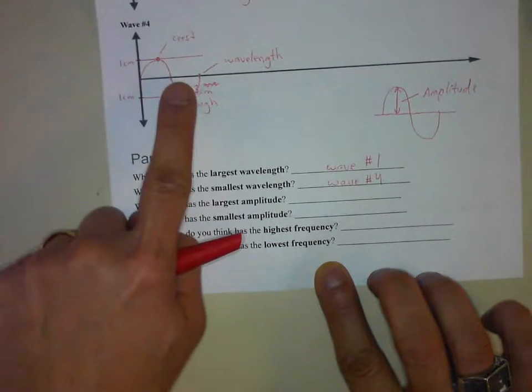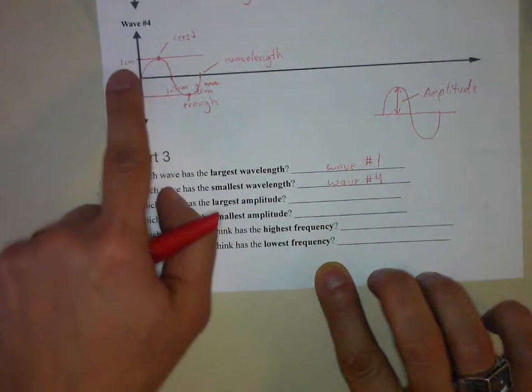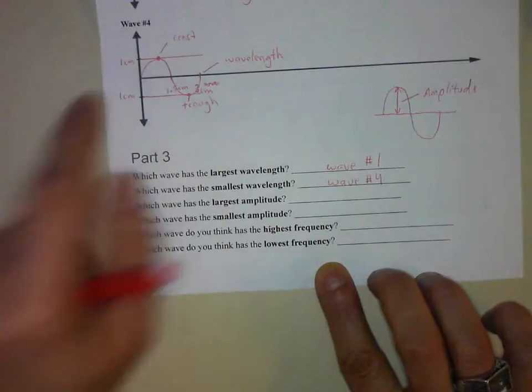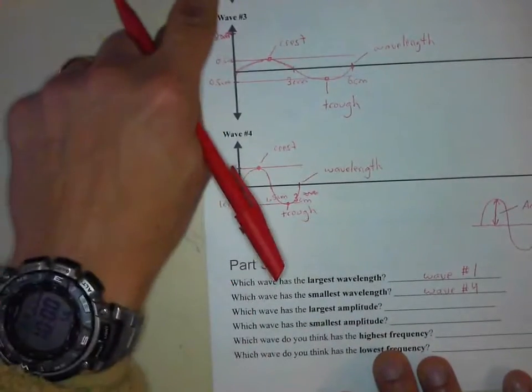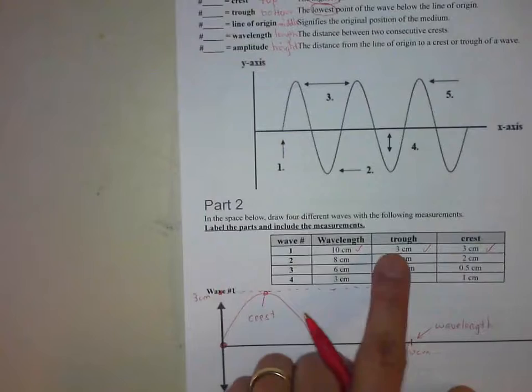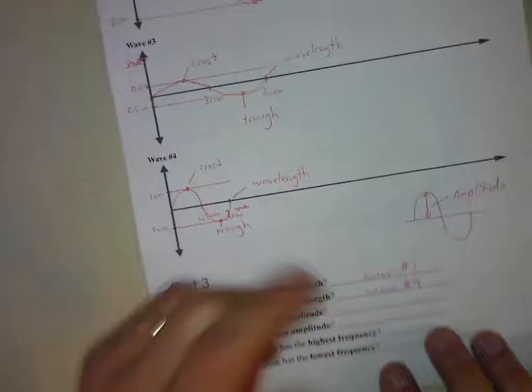Okay, your crest and your trough, because they are the same. Okay, this is 1 centimeter amplitude. This is your amplitude here. Okay, 1.5, 2, and 3. So which amplitude is the largest? Wave 1.